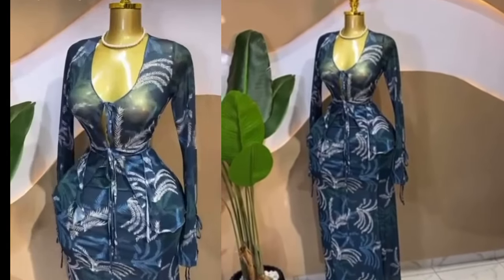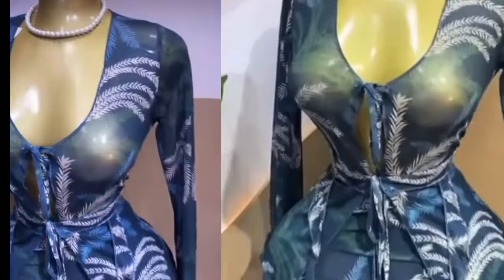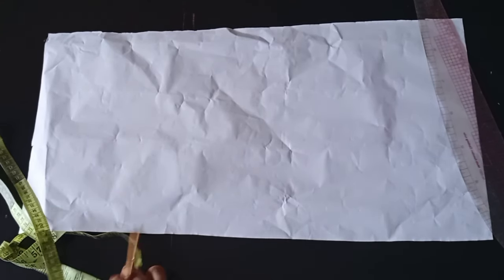In this video, I'm going to share with you a requested tutorial on how to cut this stylish dress. So to start, here is my pattern and I'm going to go ahead to start drafting this from the back pattern.